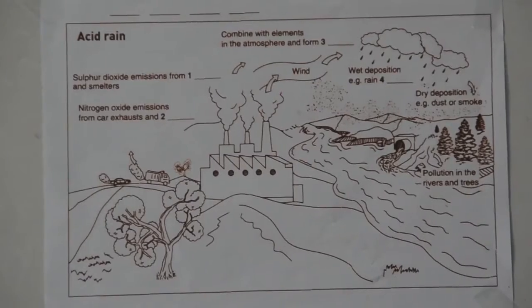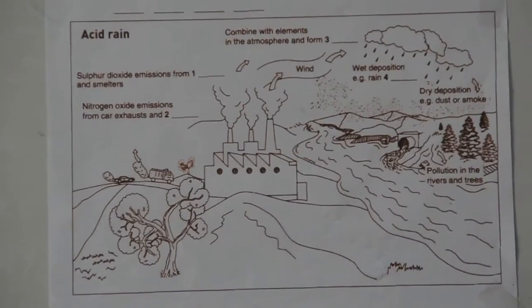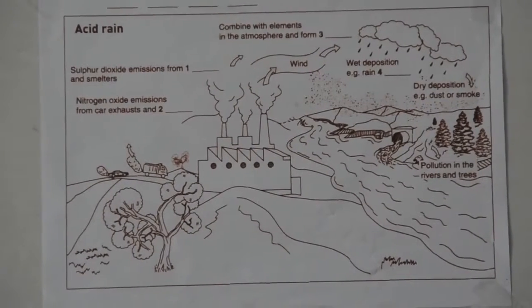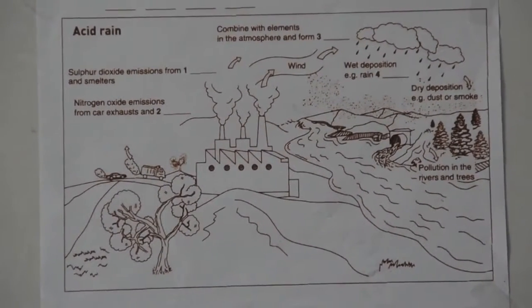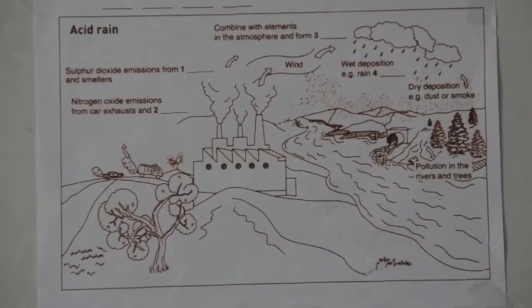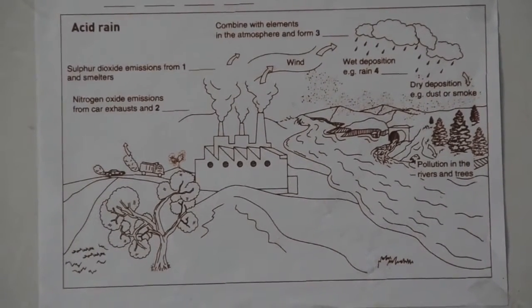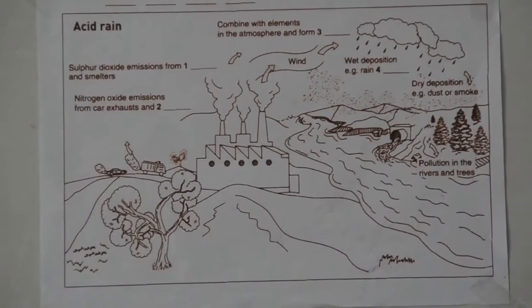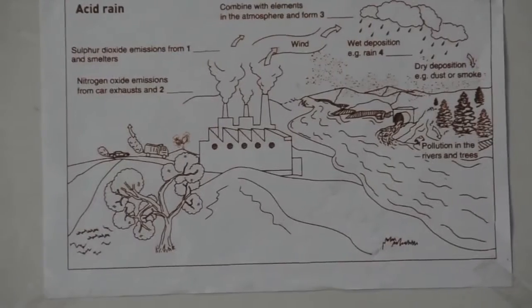For example, in number 1, we have here the preposition. Let's read first the first line. Sulfur dioxide emissions from blank and smelters. Now, we know that after the preposition, you could use a noun, or sometimes you can have an article, an adjective, or sometimes a noun after. Okay, so that is the first one.